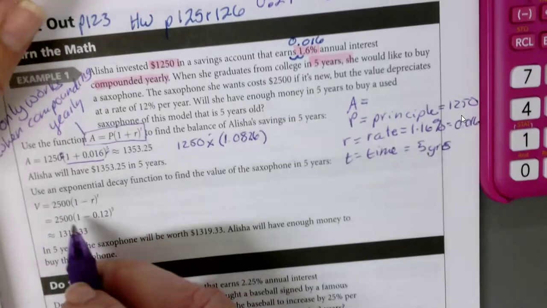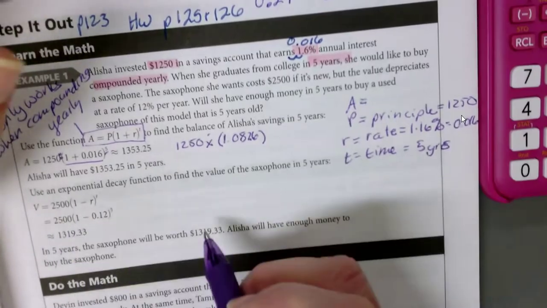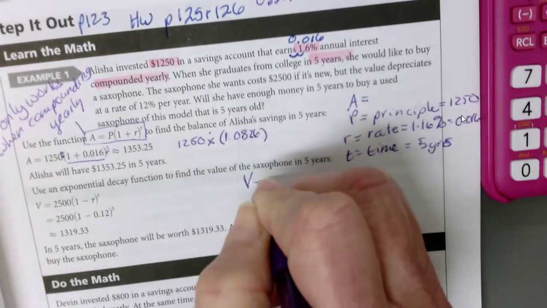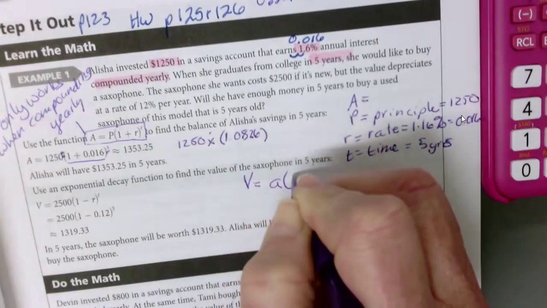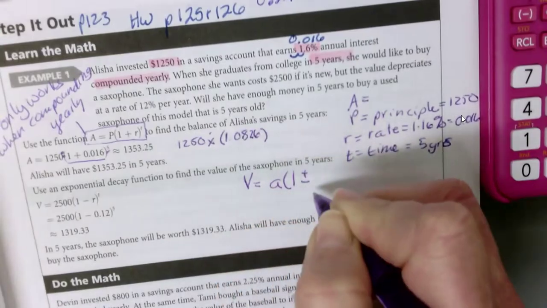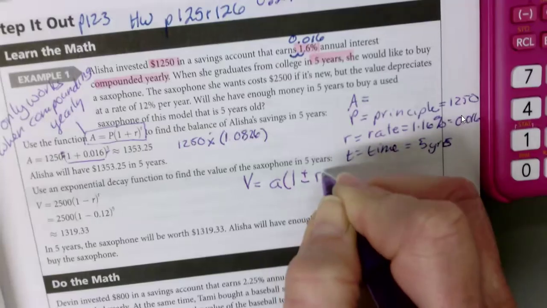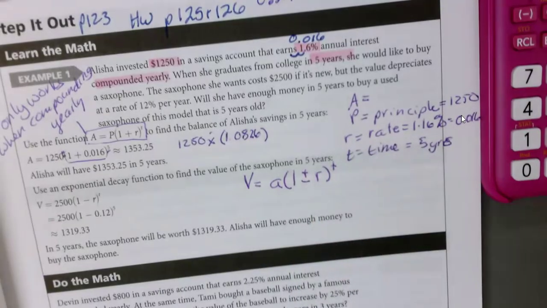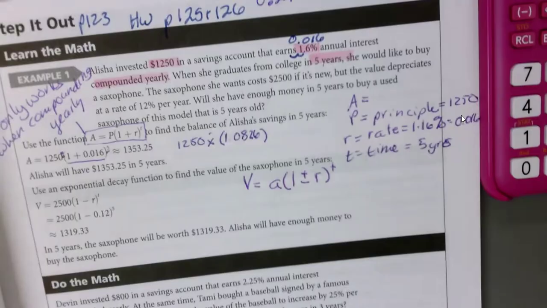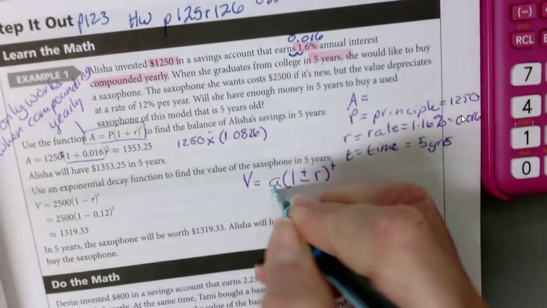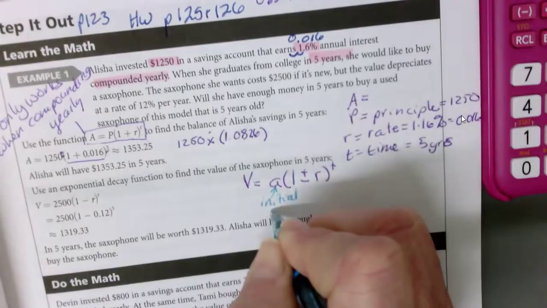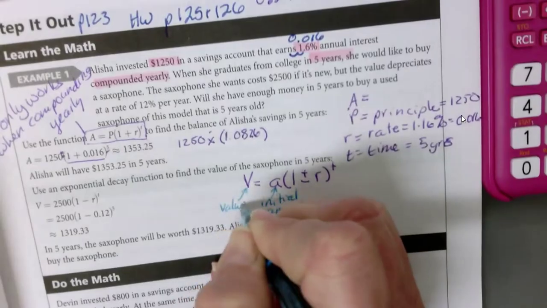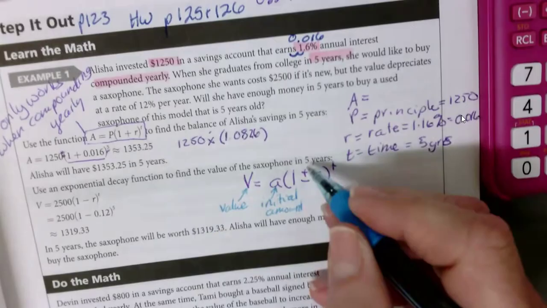So the saxophone we're going to do on an exponential formula. So we're going to end up with V equals A times the quantity 1 plus or minus R, quantity to the T. I'll talk about how you know when it's plus and when it's minus. Let's make sure we know what each of those things are. The A is the initial amount. It's what you start with. The V, we could call that the value. We could always just leave it as a Y. That would work.